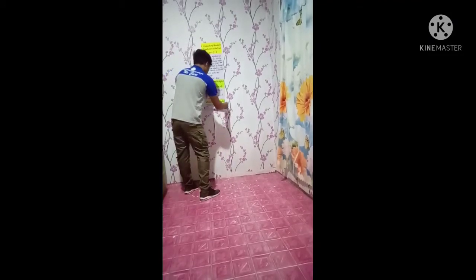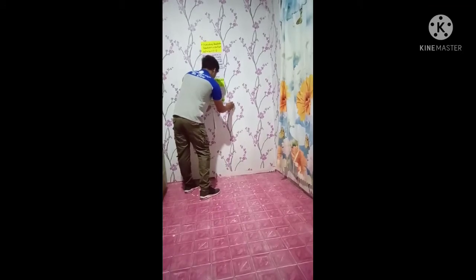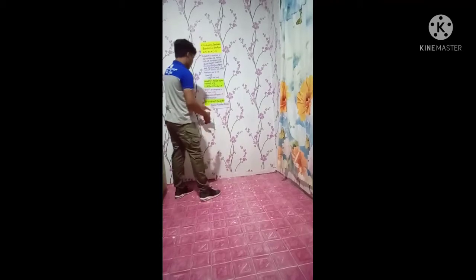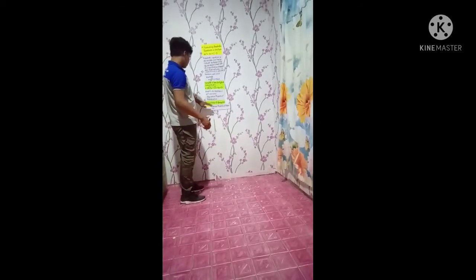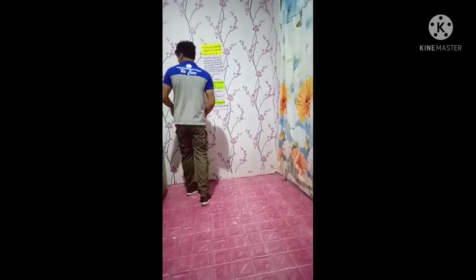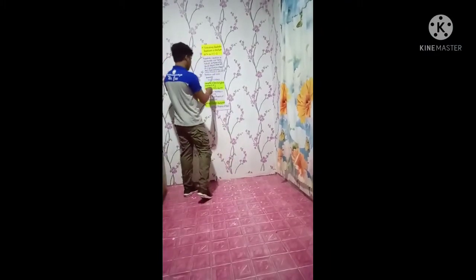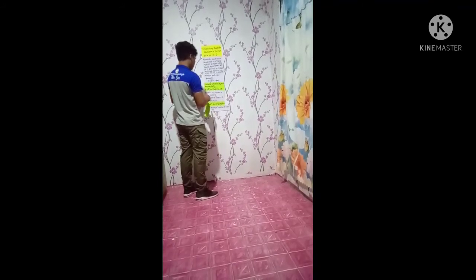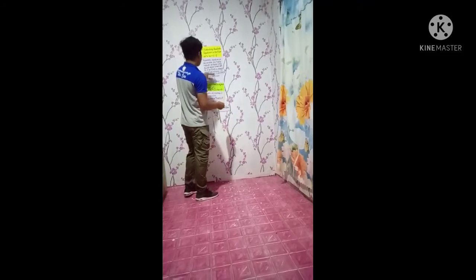So pagkatapos niyan, simplify natin siya as addition property. Gagamitin natin siya. I-add natin yung mga variables para makuha na natin yung standard form niya.